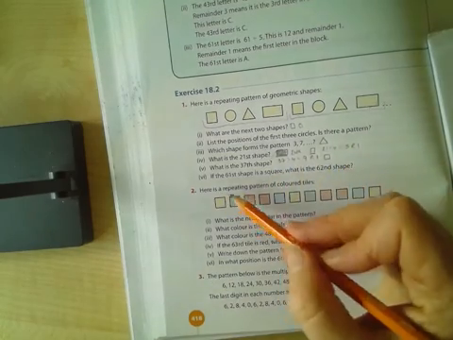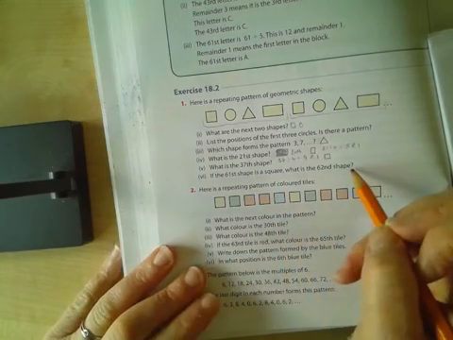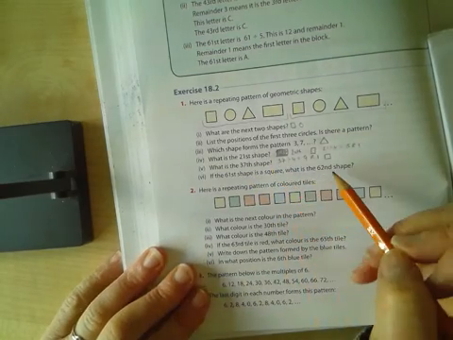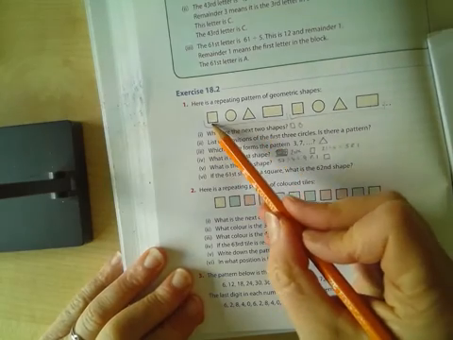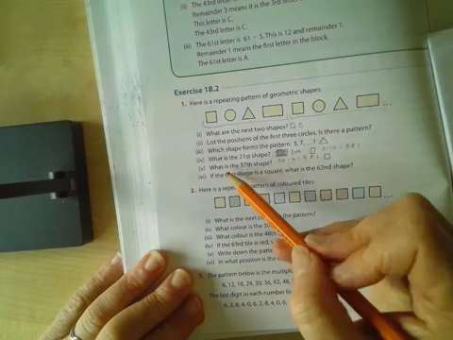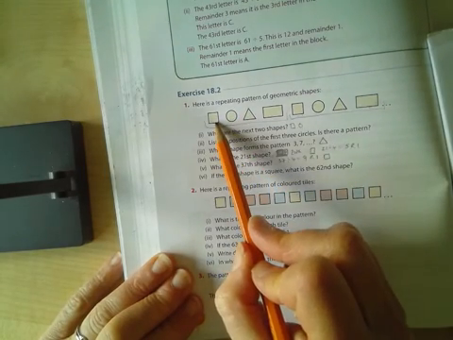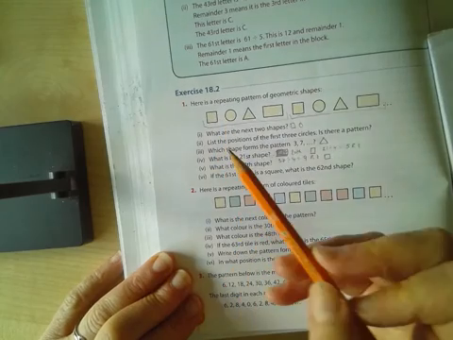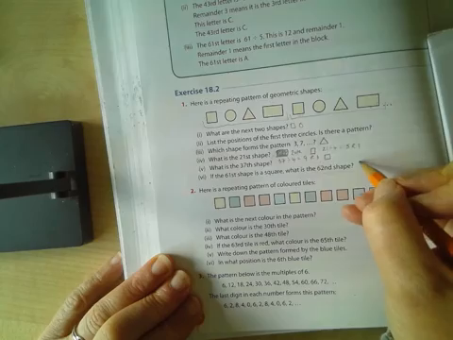If the 61st shape is a square, what is the 62nd shape? Well, obviously the 62nd shape is the one directly after the 61st shape. The square is the 61st, they're telling us, which makes sense because 4 goes into 61 15 times, remainder 1. What's the 62nd shape? It's going to be a circle.